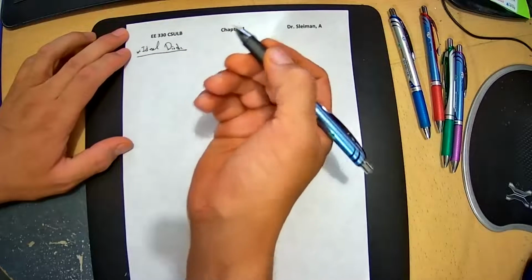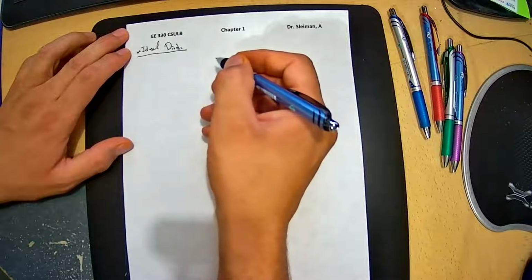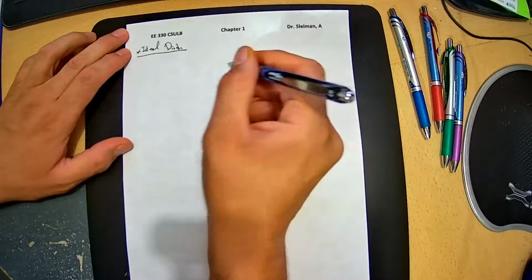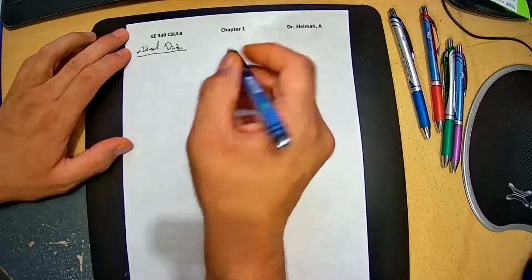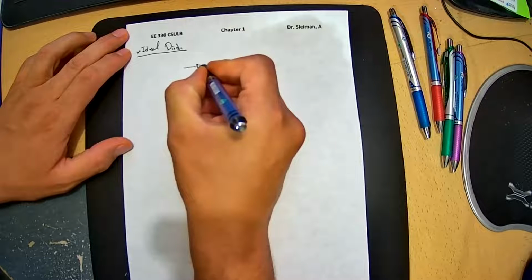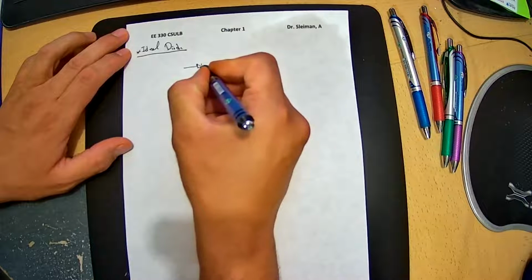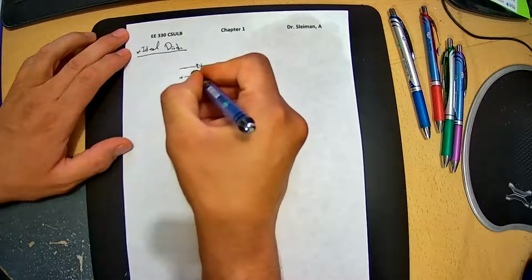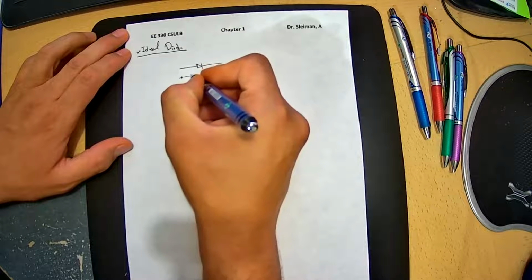What is a diode? A diode is a two-terminal device designed to conduct current in one direction only. If we introduce the positive in this direction, it will go through.